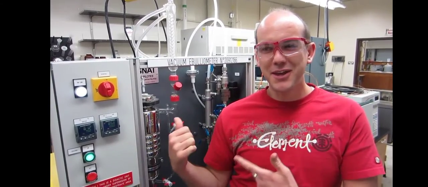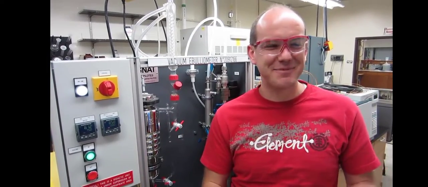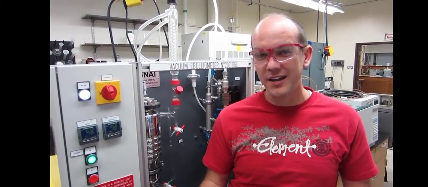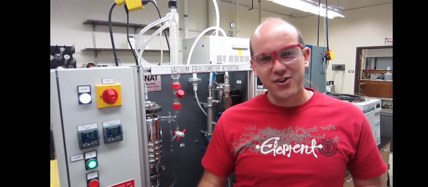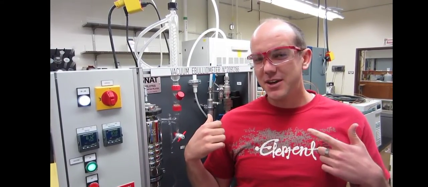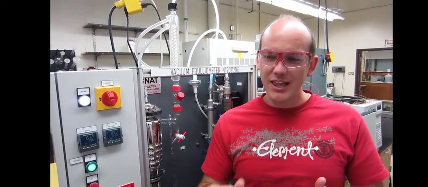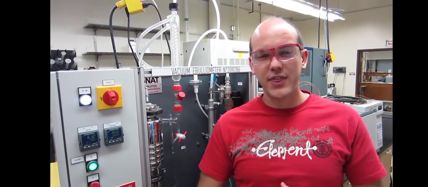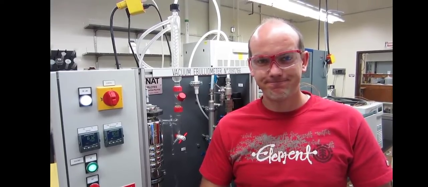Okay, here we got the ebulliometer. It's generally used to measure the alcohol content in wine. But we're not going to do that in ULab. What we're doing is we're using it to measure the vapor liquid equilibrium data for ethanol and cyclohexane.